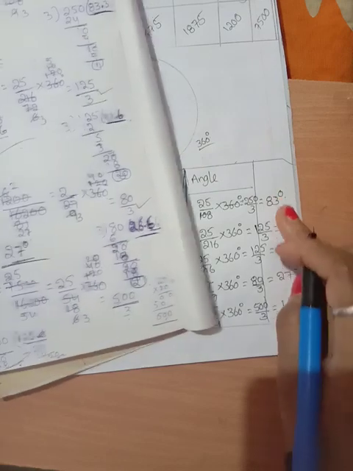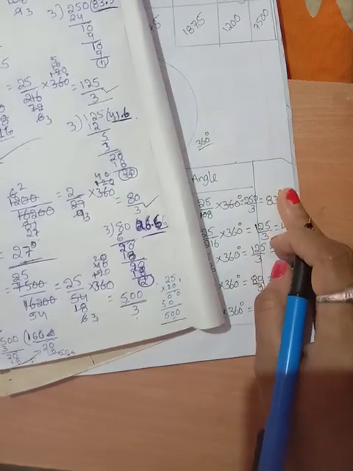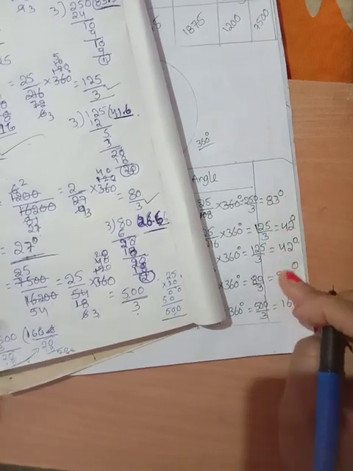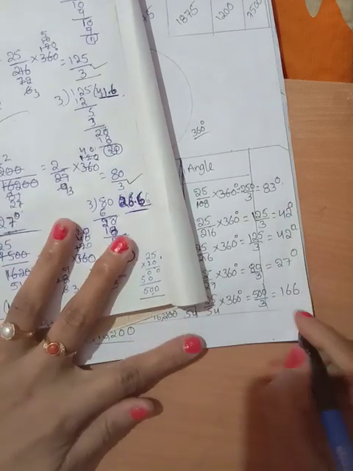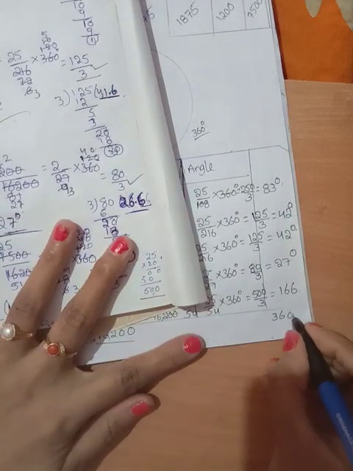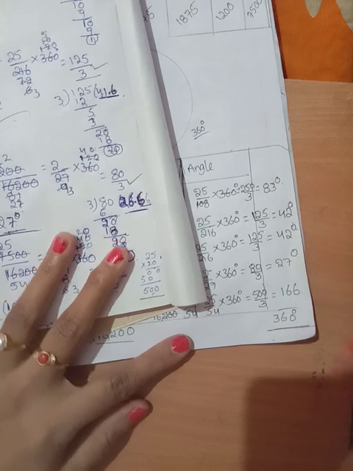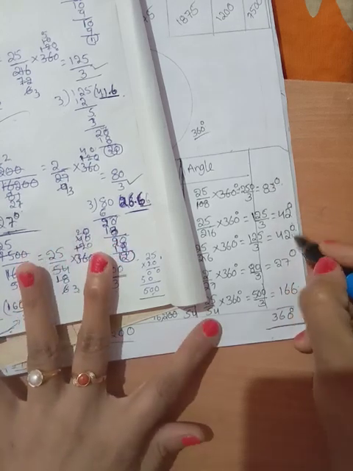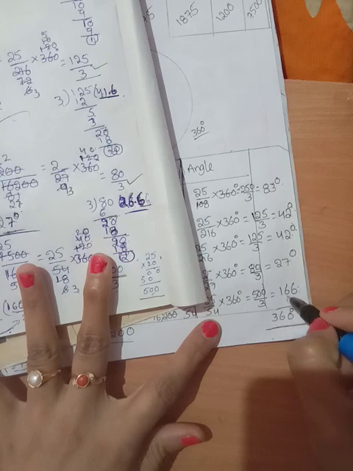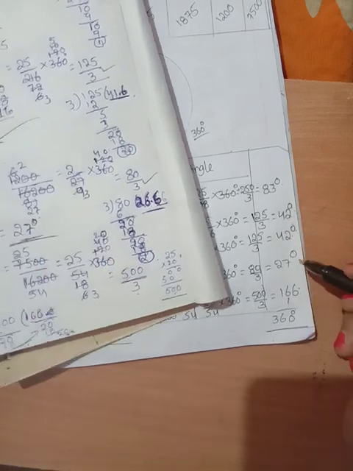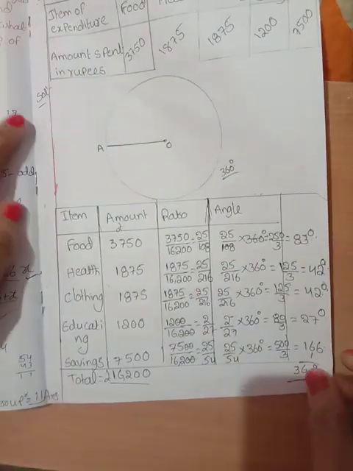Totally, you can check it. The sum of the angles of all the sectors is equal to 360 degrees. Yeah, the total angle is 360 degrees. It is also the same, you can already count it. You can see it like this only, 360 degrees.